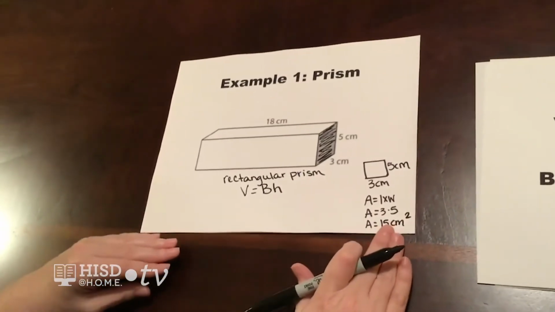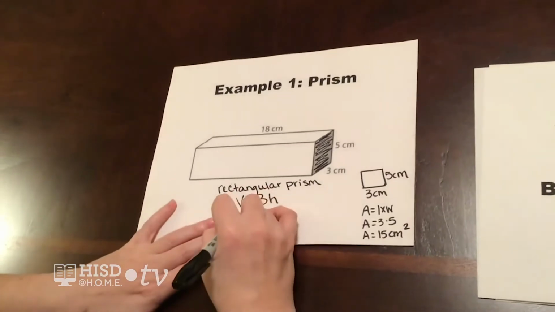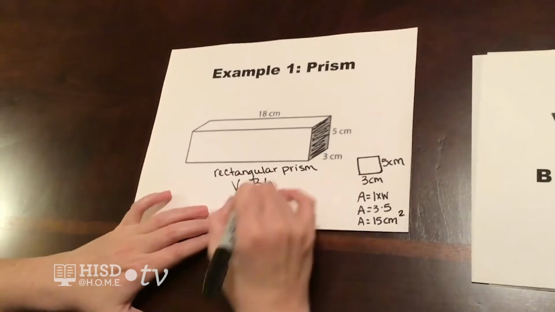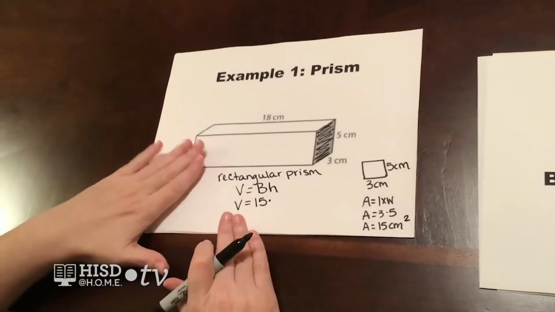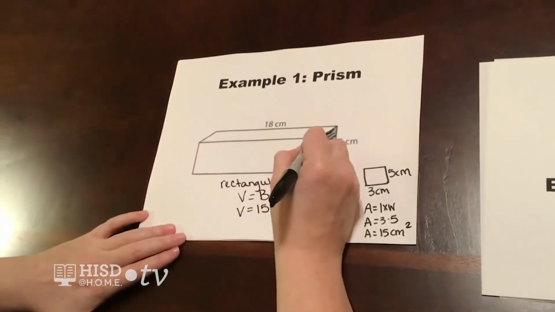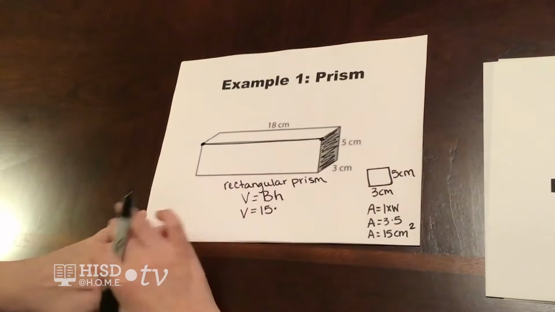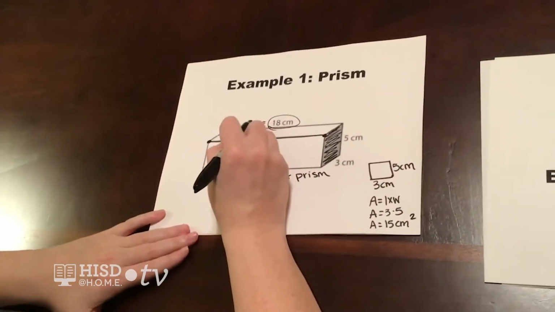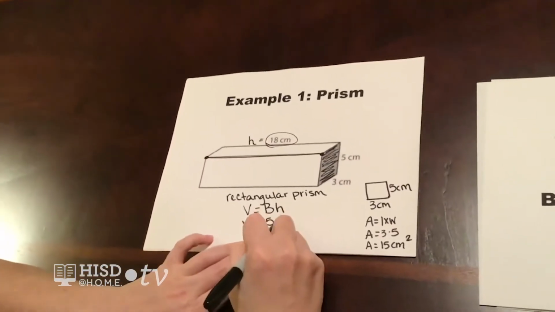When we substitute this 15 in for the capital B, then we have just one piece left. So V is 15 times the height. How tall is this prism? So from the bottom all the way to the top, it's 18 centimeters. So our height is actually 18. So we put in 18 where we see our H.